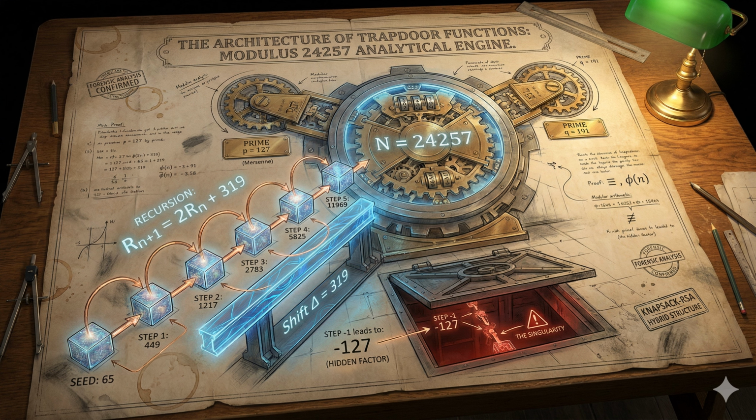Okay, so that's a textbook definition. We've established the baseline. We have an RSA lock. Now let's throw the wrench in the gears. The user provided a sequence of numbers that doesn't look like RSA at all. No, it looks like something completely different. It looks like a knapsack. Let me read these out.